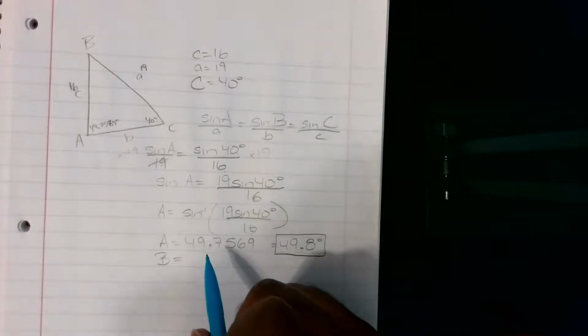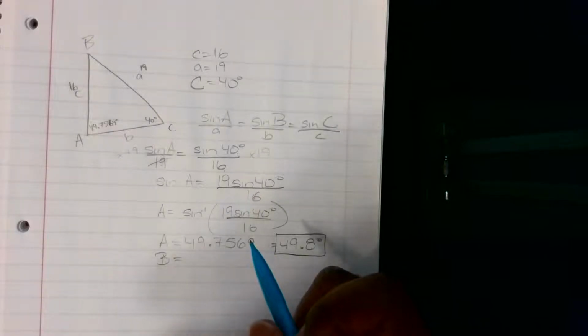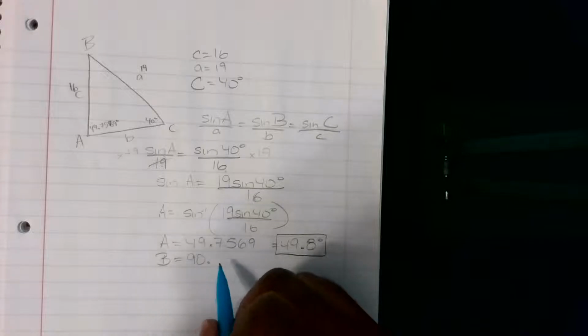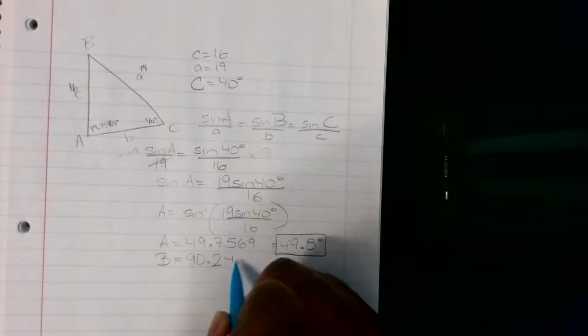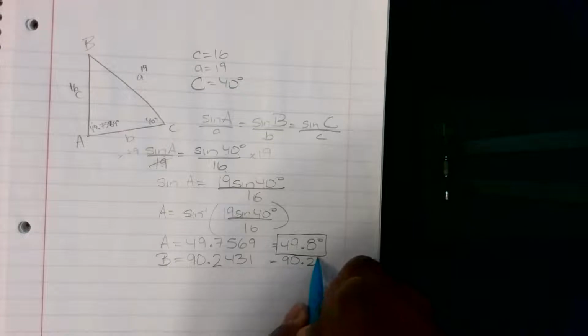So now we can find B. Big B then is 40 plus 49.7569 minus 180, so B is equal to 90.2431, which is 90.2 degrees.